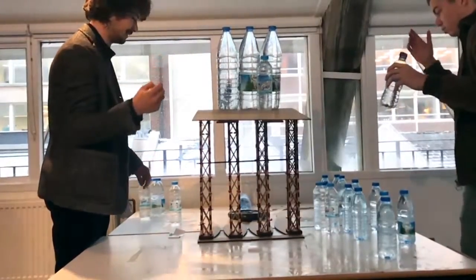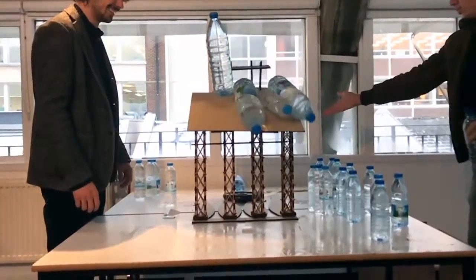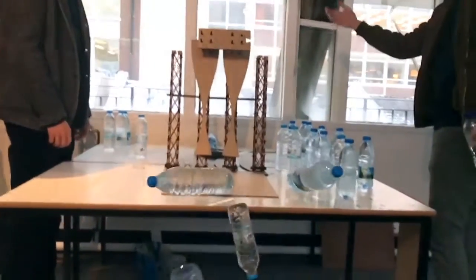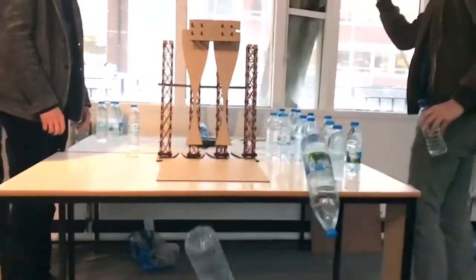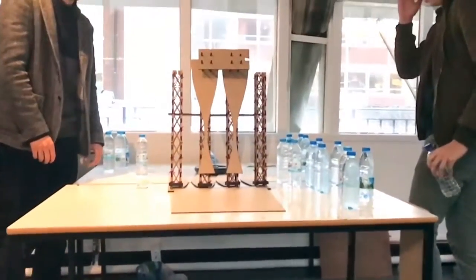This gives less counterweight, and the platform starts dipping forward. The bottles fall, the shock breaks the connection between the trusses and the main platform. The whole thing results in a failure of the structure.